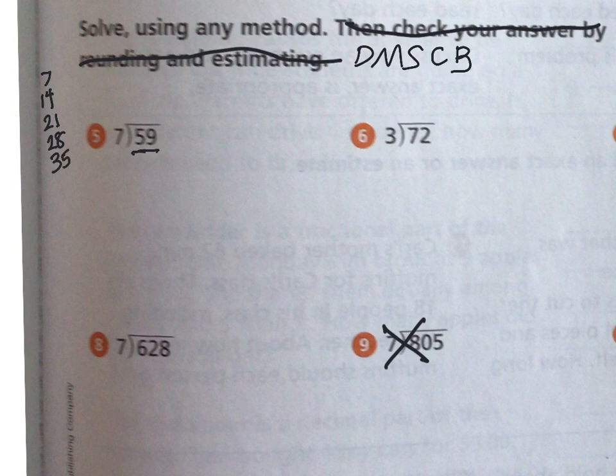7 times 6 is 42. 7 times 7 is 49. I'm getting there. 7 times 8 is 56. So if I do one more 7, I'll go over. So I'm not going to do one more 7. I had 1, 2, 3, 4, 5, 6, 7, 8. 8 groups of 7 would be 56. Okay, and then I'm going to subtract, 9 take away 6, 3, and I know that my answer is 8 remainder 3.